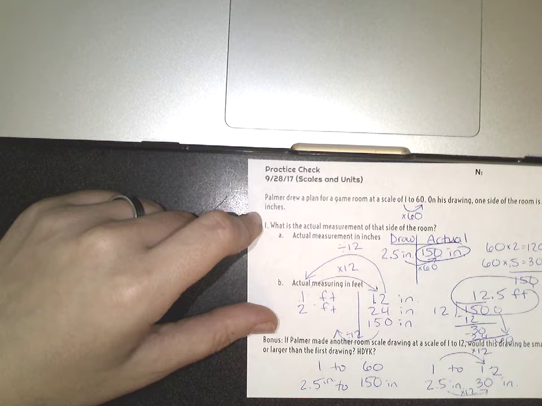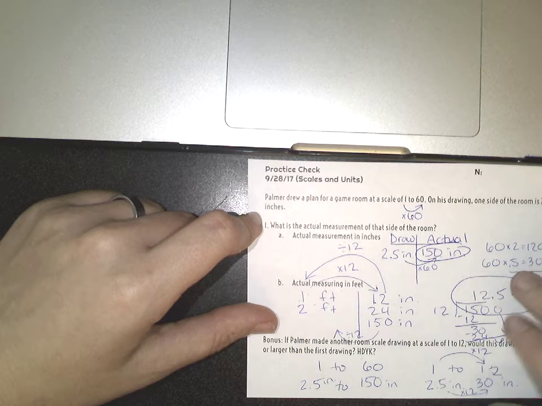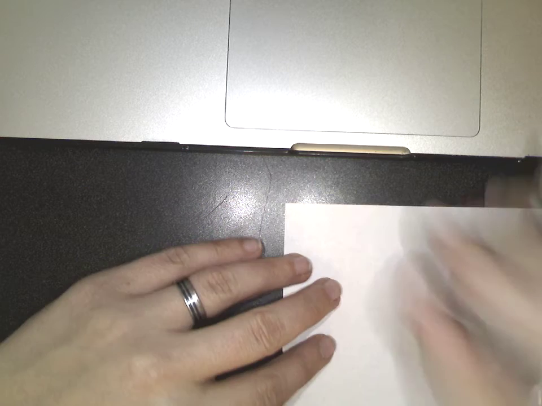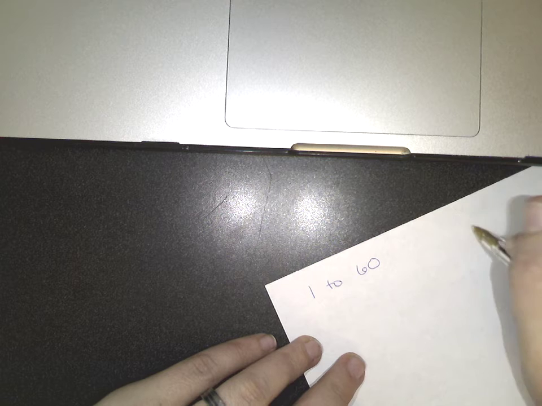I feel like I'm doing something weird here. We're going to revise. So we have a scale of 1 to 60, and we have a scale of 1 to 12. Okay.